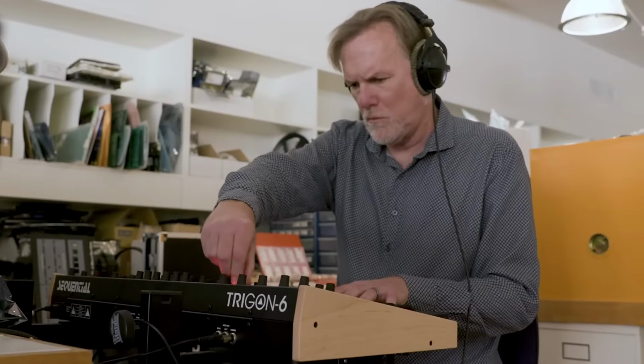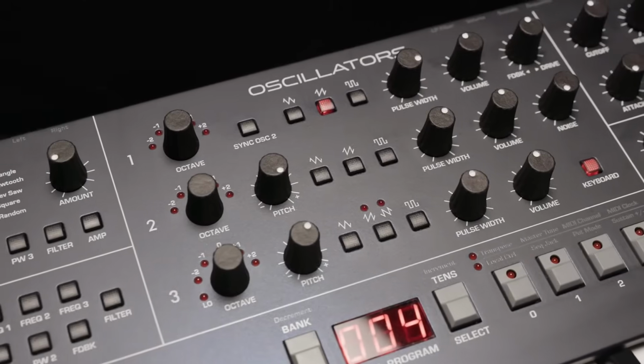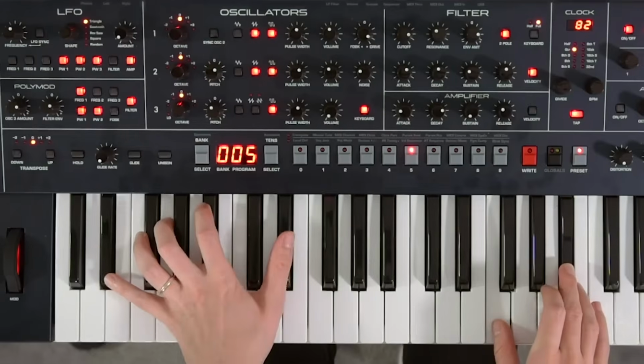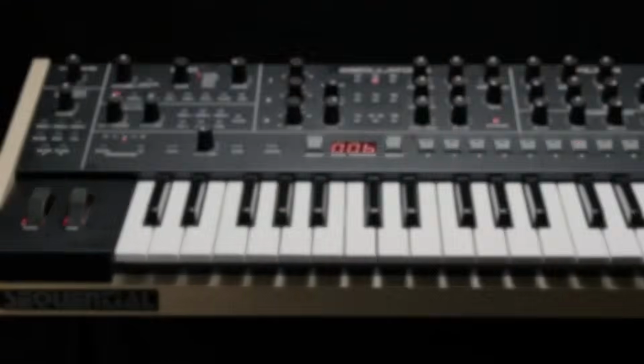The Trigon-6 has three discrete analog oscillators, VCOs, that, given all the modulation capabilities of our synths, especially with polymod, allow you to do things with pulse width modulation, say with three oscillators, that give you a lot of motion to the sound and give you a complexity and a depth of sound.